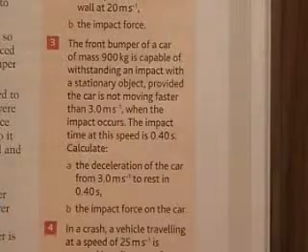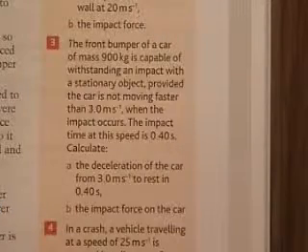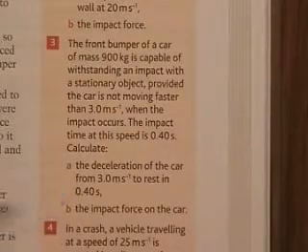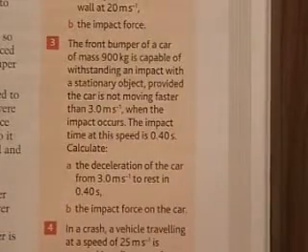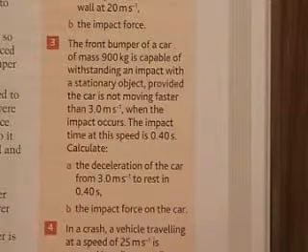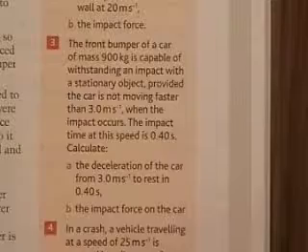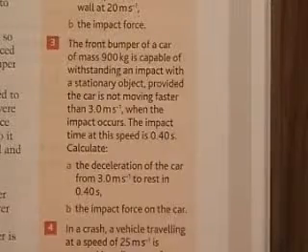Part B, to find the impact force on the car. Well, if we know the acceleration of the car, well, the question called it deceleration, but of course it is acceleration, it's just it's slowing down. So we know the acceleration and we know the mass of the car, so it should be easy enough to work out what the force would have to be.